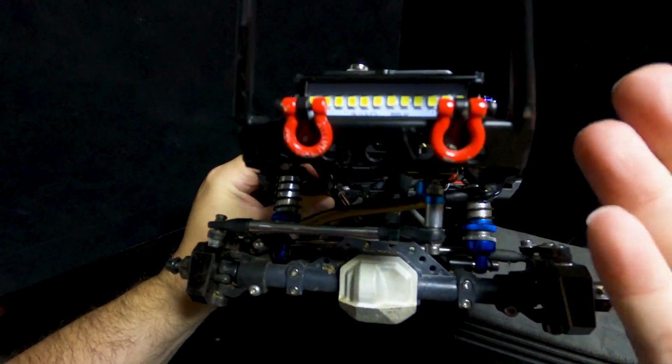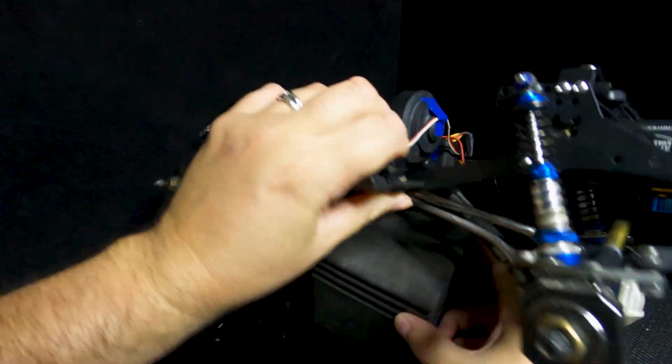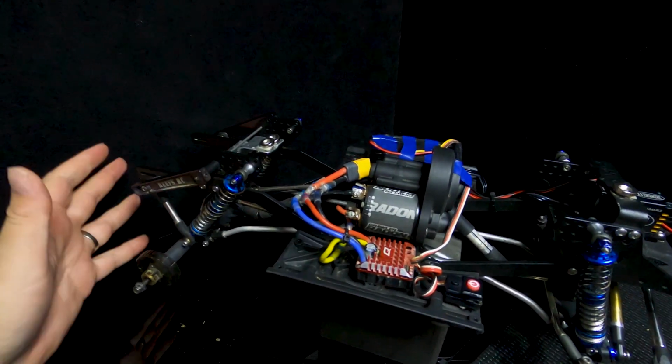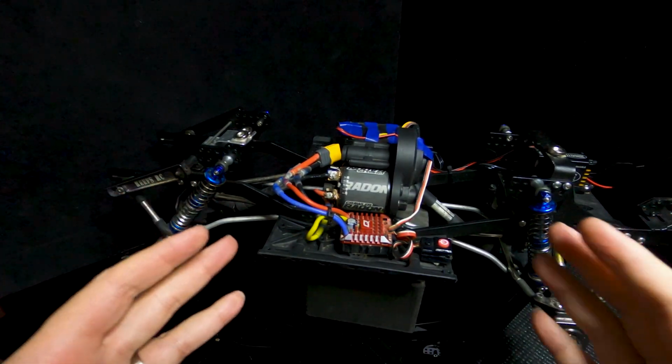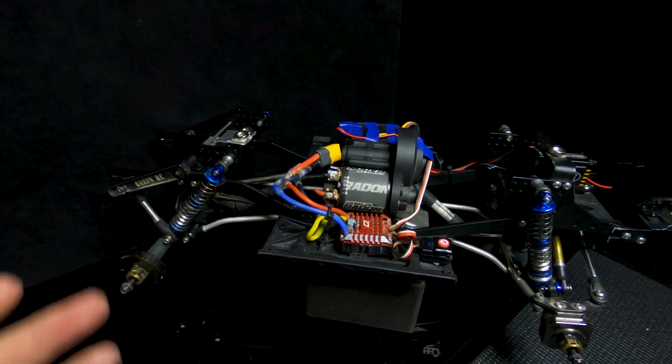So there's always going to be a little bit of compromise here or there when you're setting up your suspension for more of a performance driven or low center of gravity style setup.